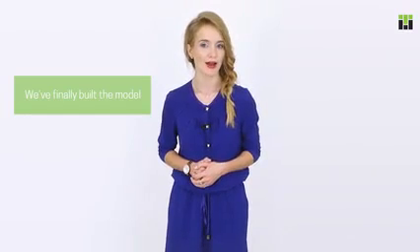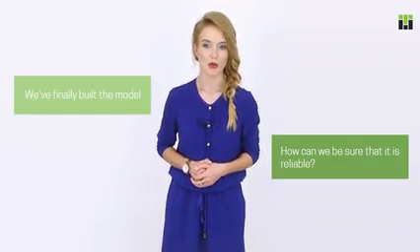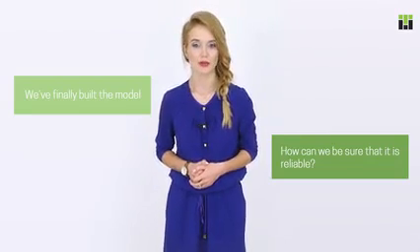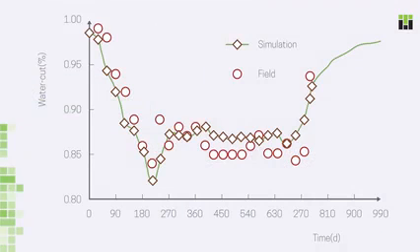Okay, we have finally built the model. How can we be sure that it is reliable? If we have historical data for the field we have modeled, we want to try and reproduce this history with our model. If calculated values of pressures and saturation fit actual historical values, our model is considered reliable. If not, we modify cell properties and run the model again. This process is called history matching.